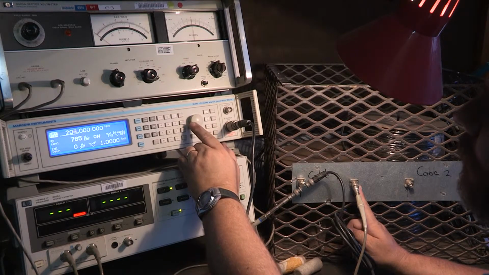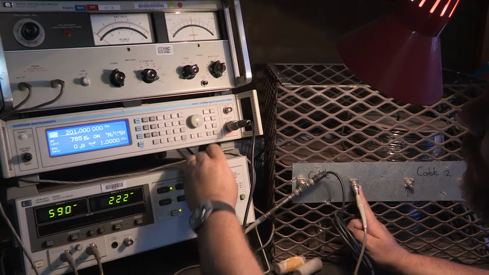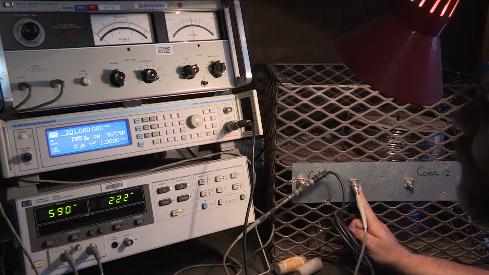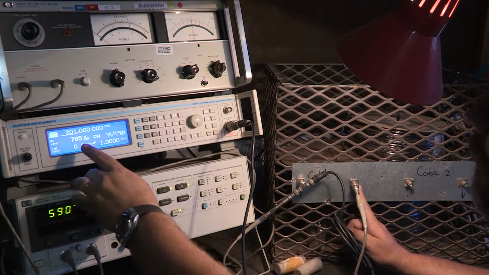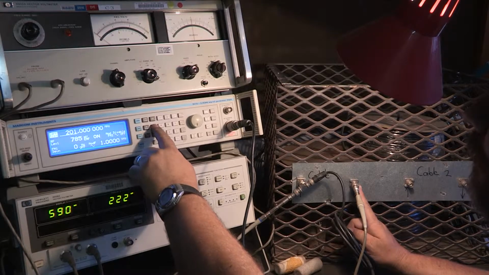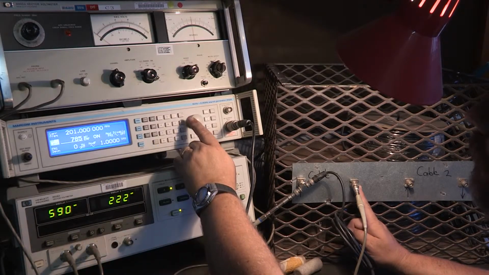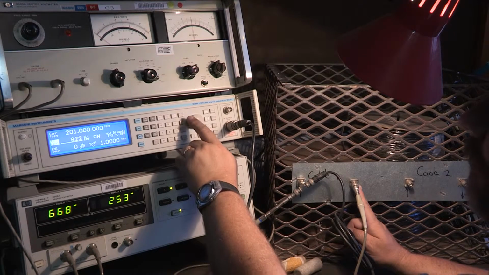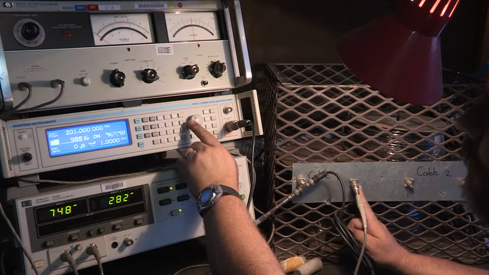Just for demonstration purposes, if I choose a frequency like 200 megahertz, I need to adjust the RF level, and if I'm lucky I can get back to 730 millivolts.